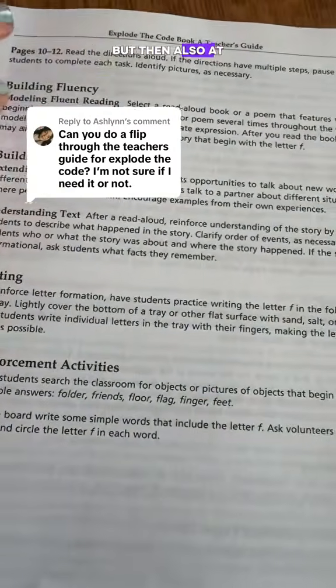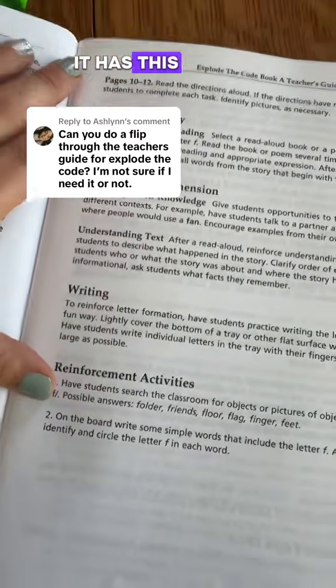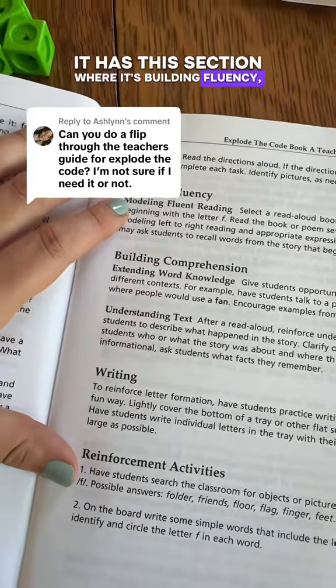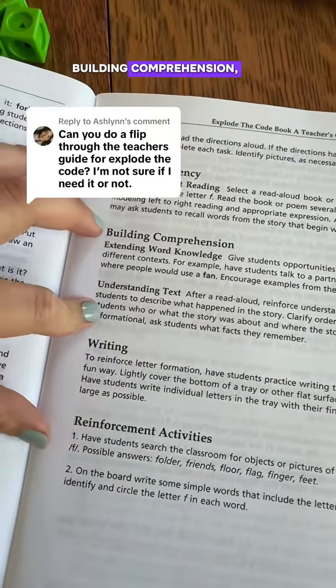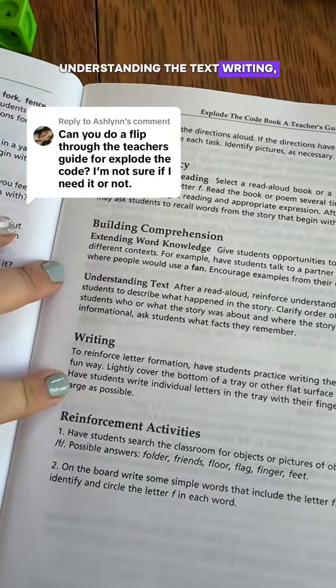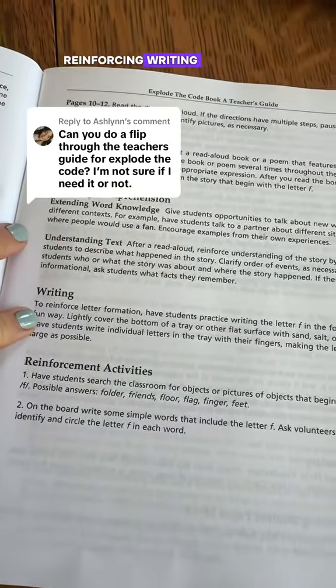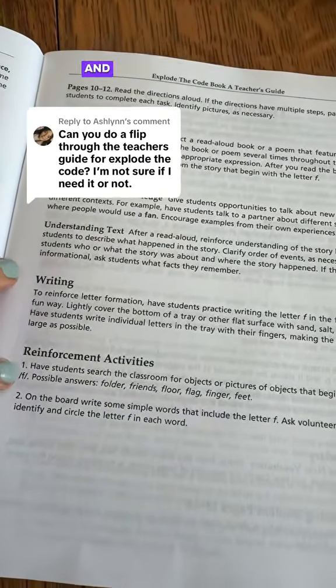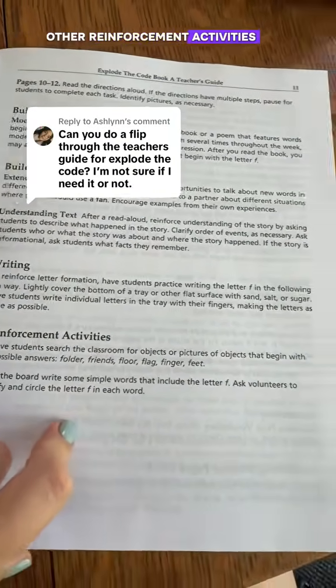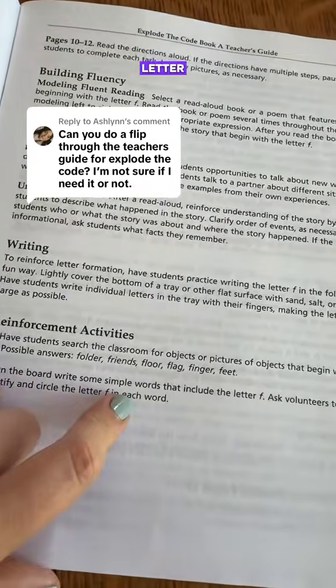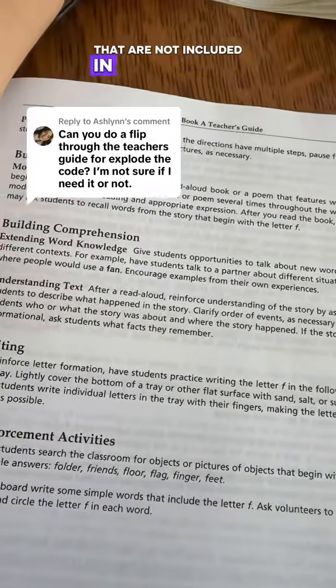But then also at the end of each letter, it has this section where it's building fluency, building comprehension, understanding the text, writing, reinforcing writing and letter formation, and then other reinforcement activities that you can do with the letter F that are not included in the Explode the Code book. And that's pretty much the sequencing for all of the letters in the Explode the Code.